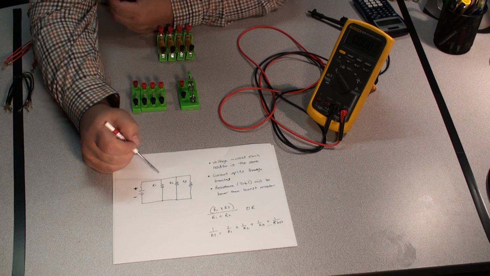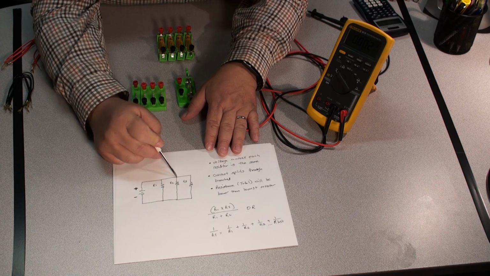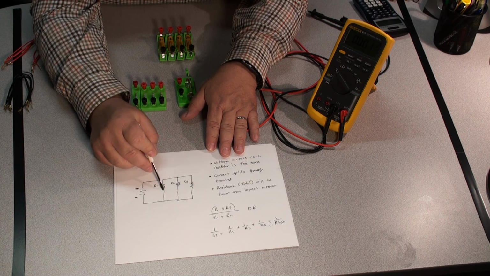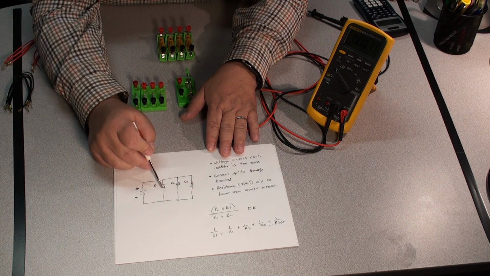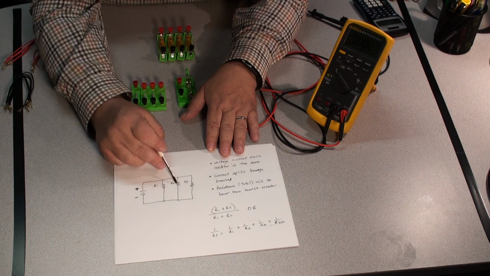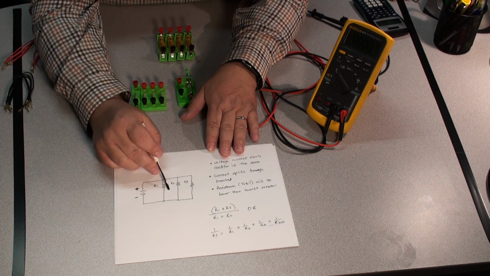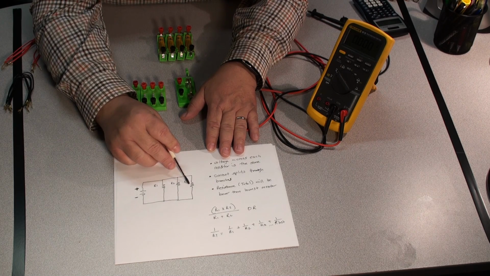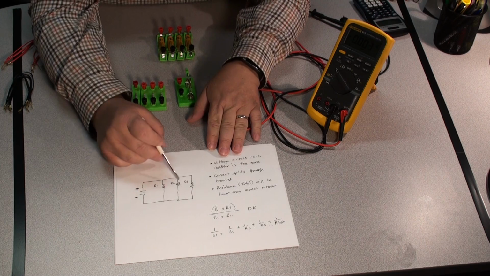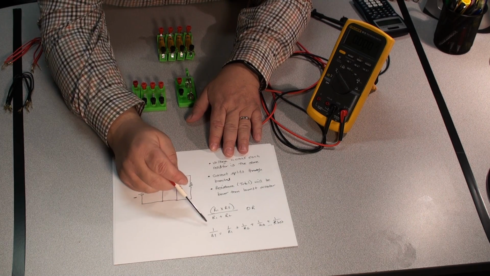One is product over sum. So let's say we had a 20 and a 10 here. We could take 20 times 10, which is 200, and divide it by 20 plus 10, which is 30. So if we did 200 divided by 30, we would get the equivalent resistance of just these 2. Then we would have to take that equivalent resistance and do it with R3. So it's a multi-step process doing more than 2, which is why I like this second formula better.